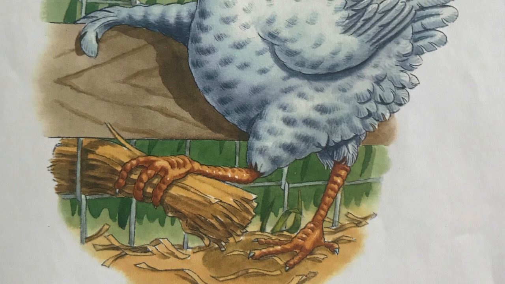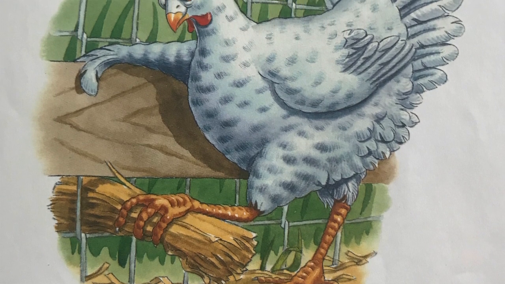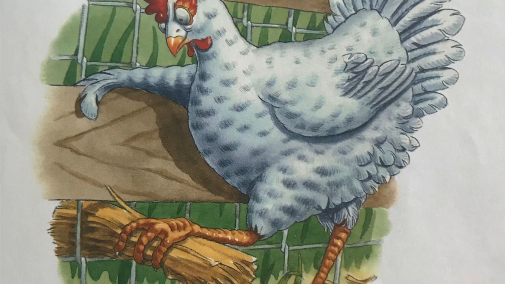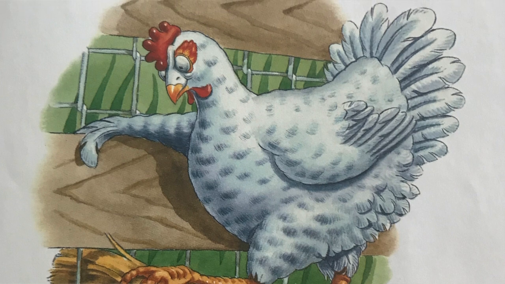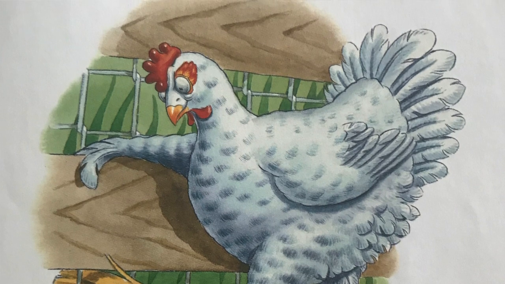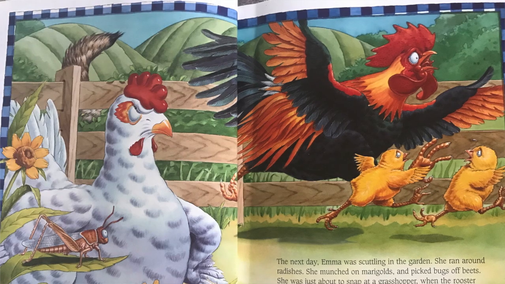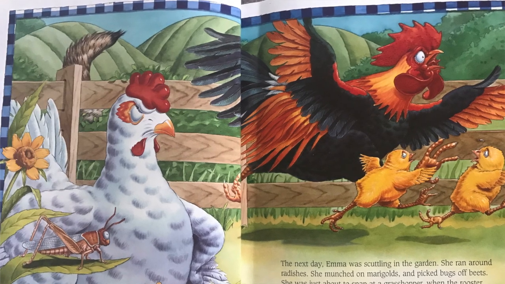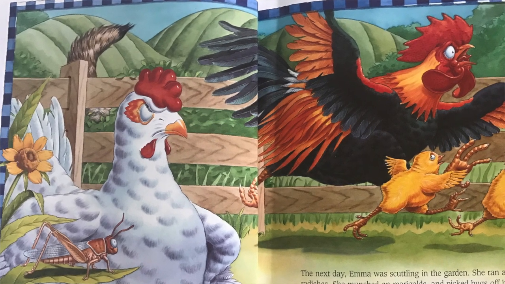She watched the farmer fix a hole in the fence. He pulled the wires tight and nailed them to a post. "Tuck," said Emma. "That won't keep us safe from the coyote." When the farmer left, Emma stuffed sticks of straw into the holes in the wall. The next day, Emma was scuttling in the garden. She ran around radishes. She munched on marigolds and picked bugs off beets.